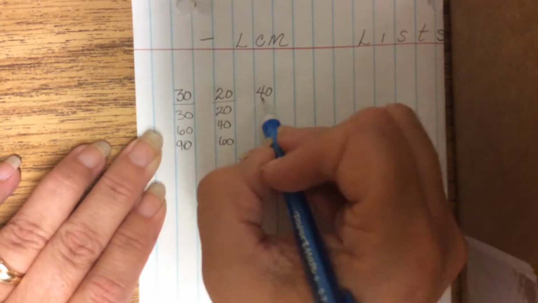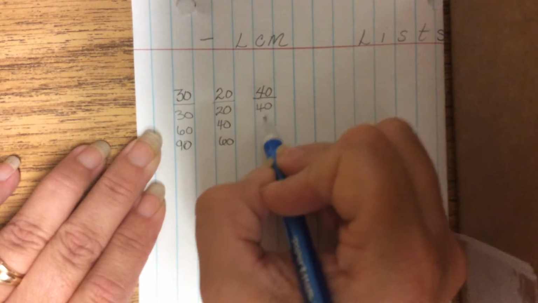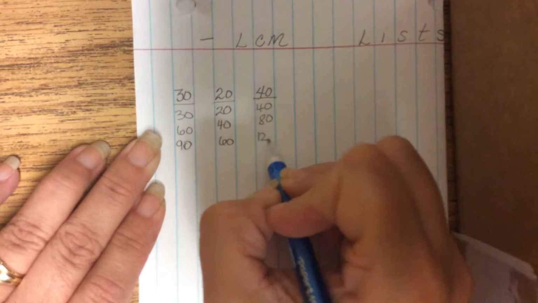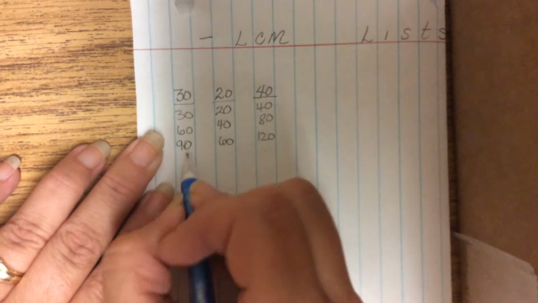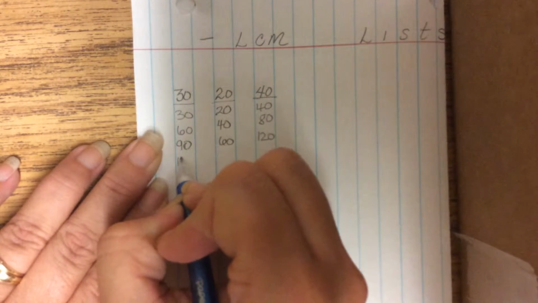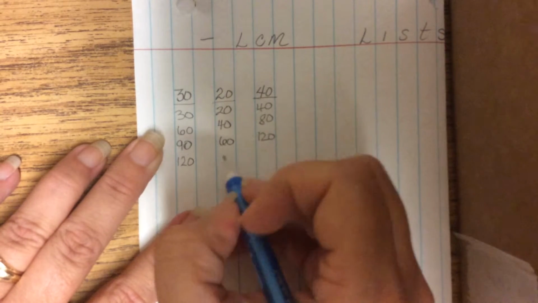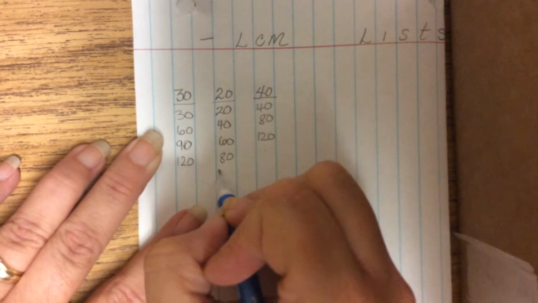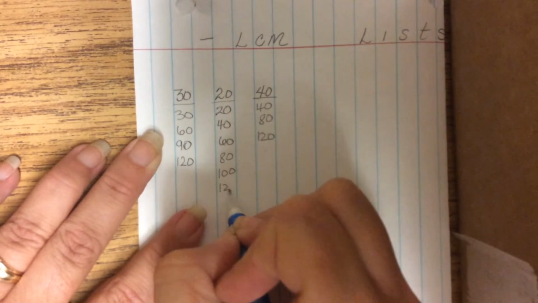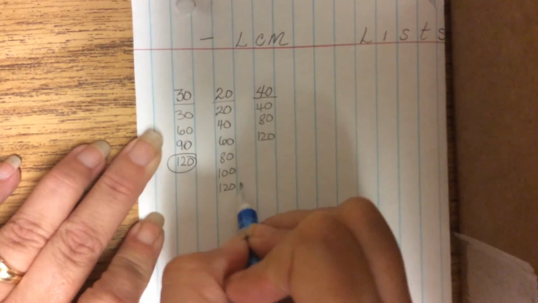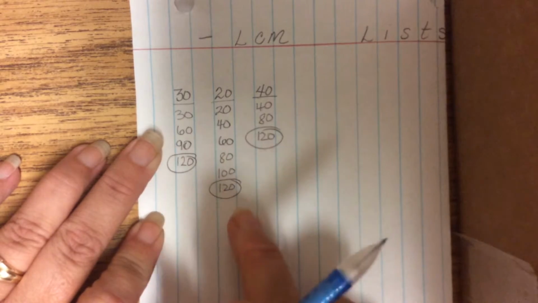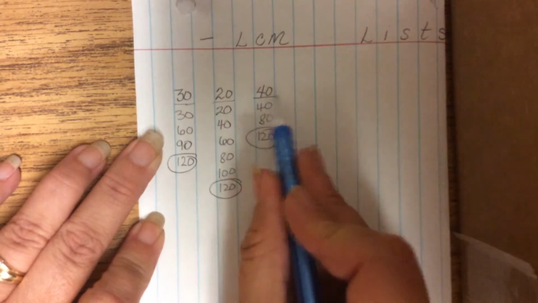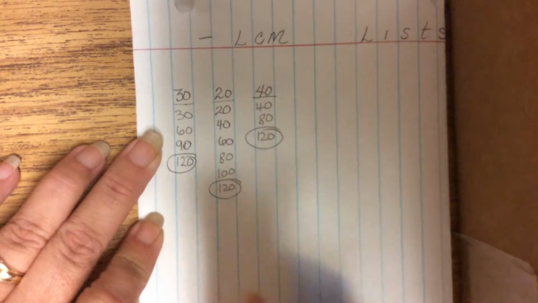Already I see that one's in common. All right, 40, 80, 120. Still don't have anything in common, so this one's really high, so I'm going to come work over here. The next one here is 120, and over here, 80, 100, 120. So I see that 120 is my first multiple that is in all three lists. So the LCM of 30, 20, and 40 is 120.